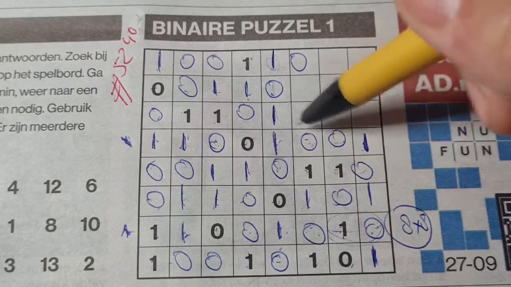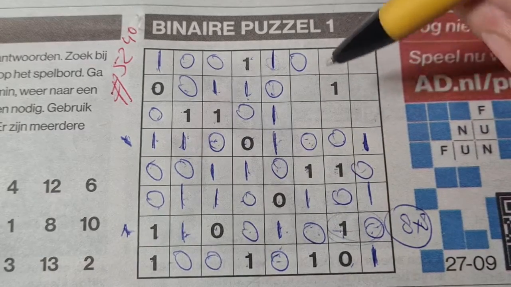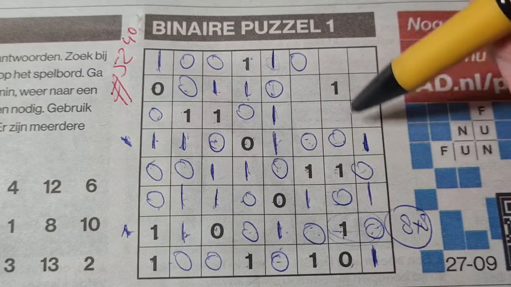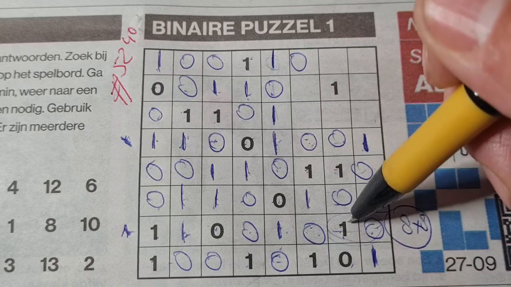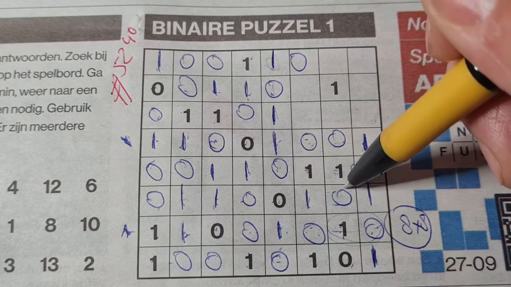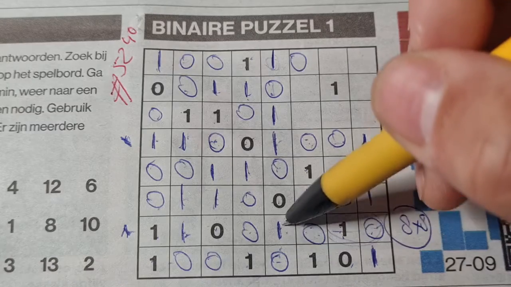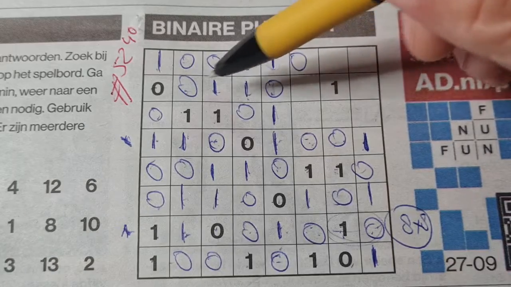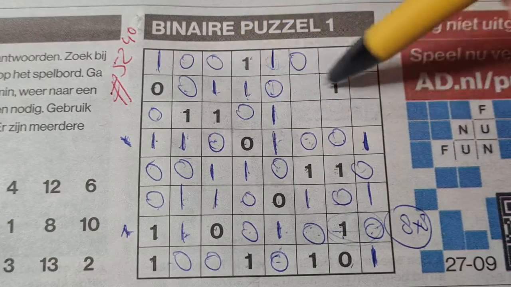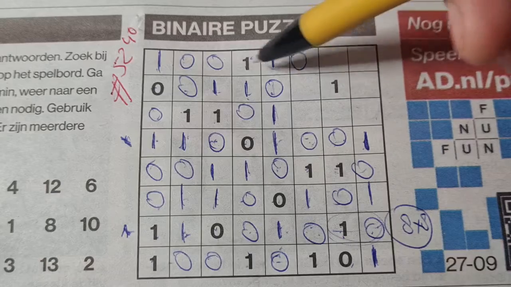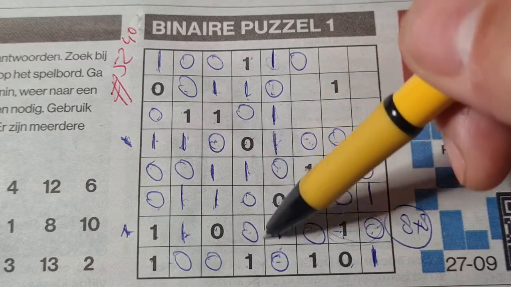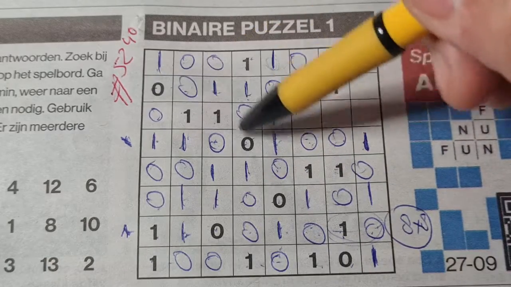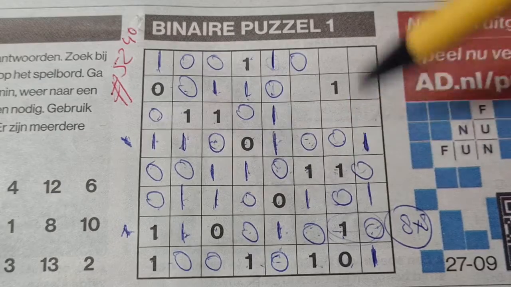1, 2, 3. Need to compare again. What about the double 1? No. About this one, O, 1, O. No. Interesting. How about this row or that row? 1001. Do we have a 1001 here? No, not the same. How about double O here? Double O. Oh, yeah.